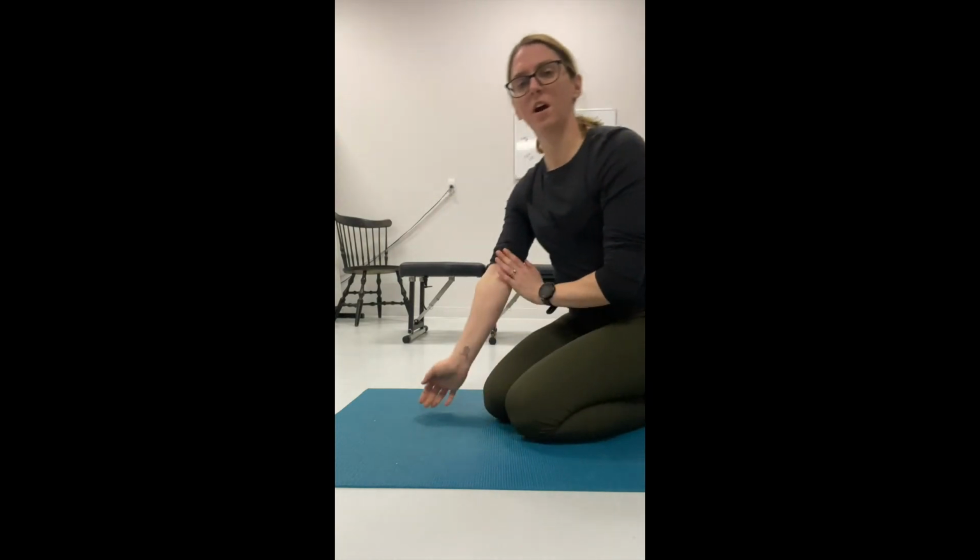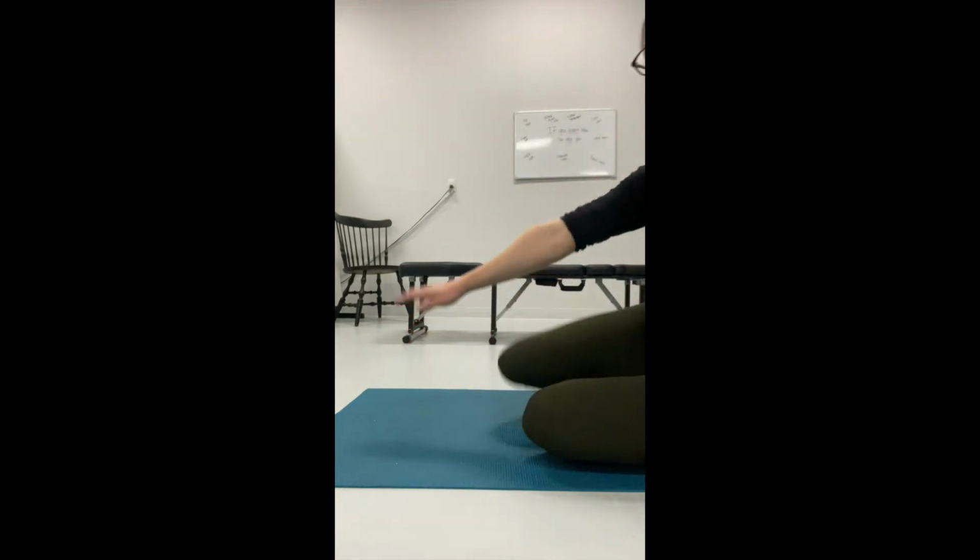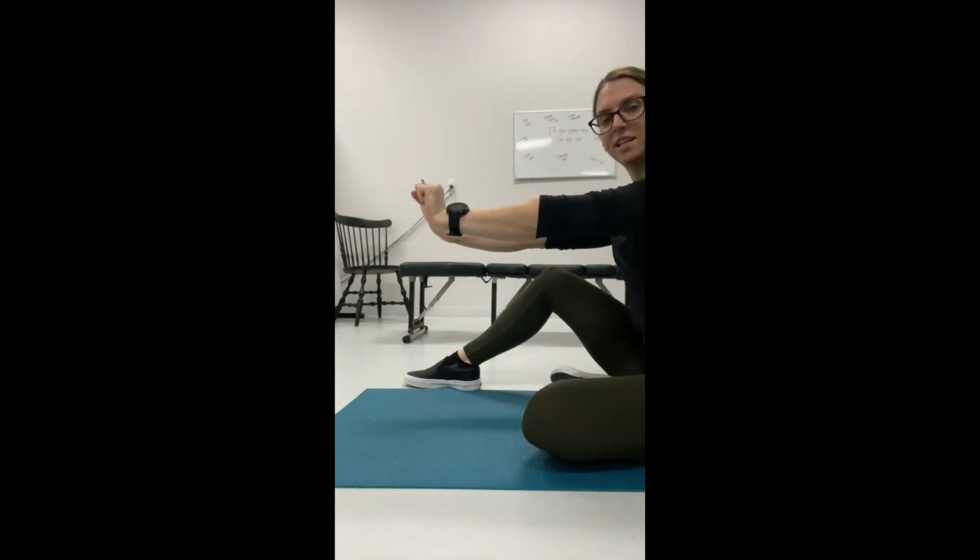Awesome. So those are working on the flexors, and now we're going to work a little bit on our extensors. And so we're going to make fists, extend our wrists, open our fingers. Close the fingers, roll back to neutral, extend up, curl our fingers, and don't be surprised if this one is actually pretty hard. Boom.